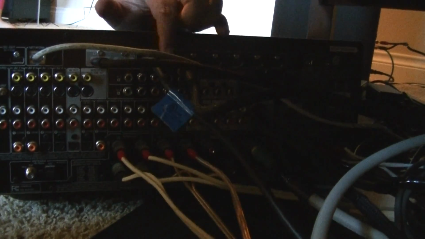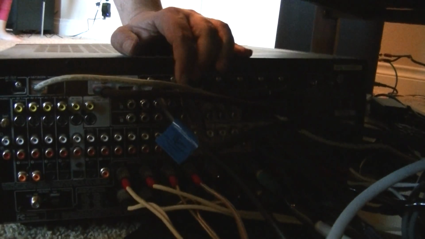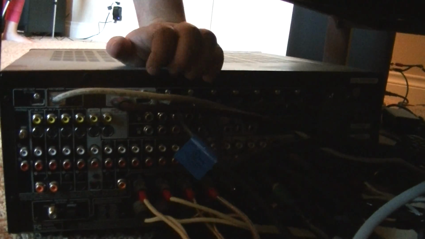And here I've got the HDMI cables connected to my sources. In this case, I've got PlayStation and TV and for the output, and LAN connection and all the like.